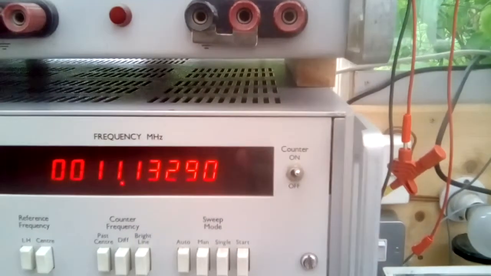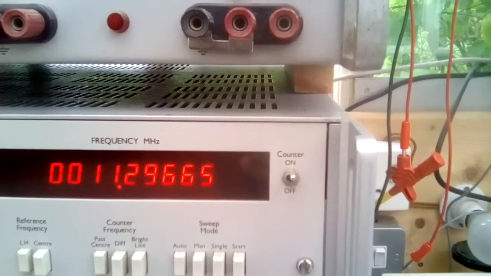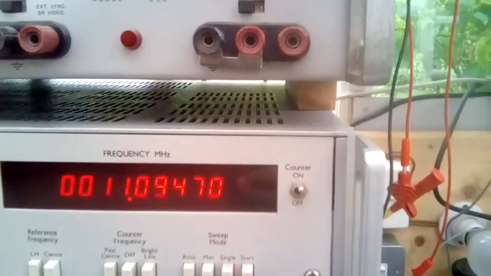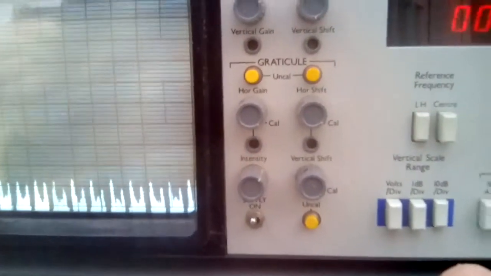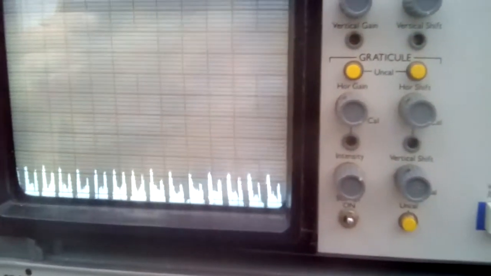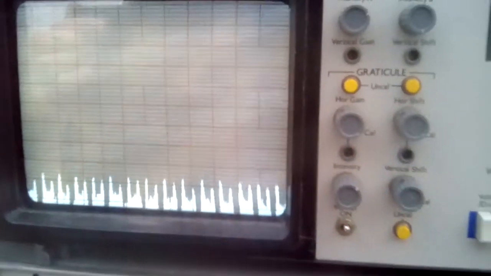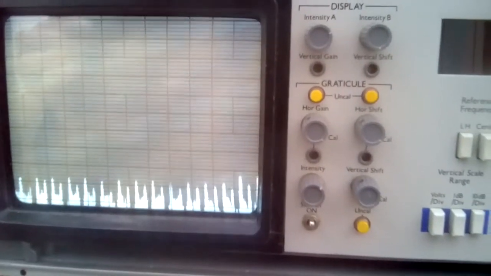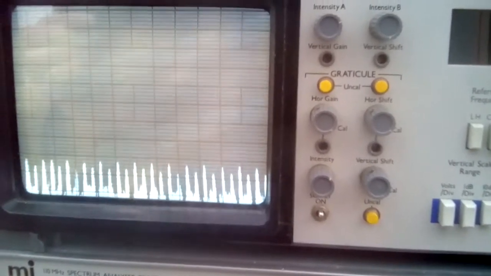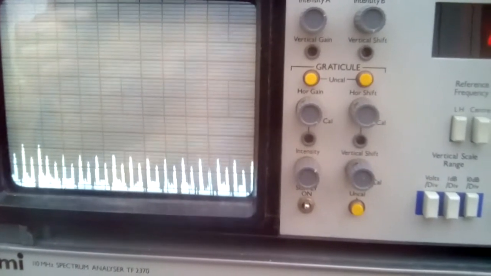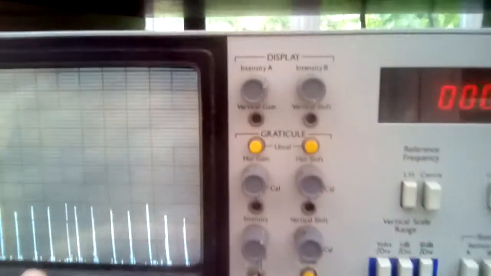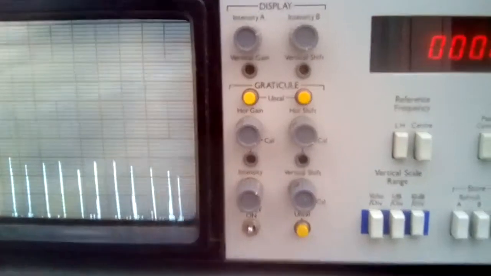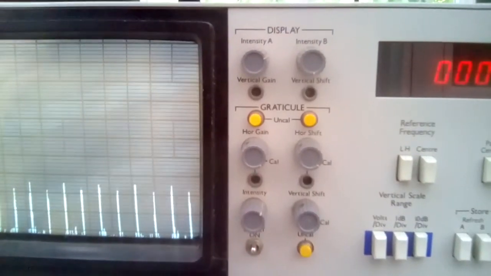Now, can you see that? The counter is reading 11.13 or 11.29. It's just moving about a bit. I'll try and get the DC marker up. So, let's try and steady this. It's a bit hard to film with this tablet. So, before I would have pressed the ×5 sweep speed, and I'll put that on fast. So now we've still got these artifacts, these weird things. Let's try and get that DC marker.